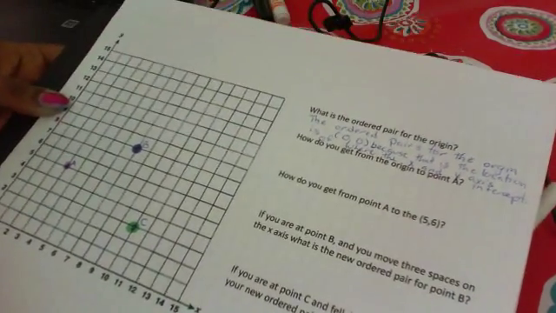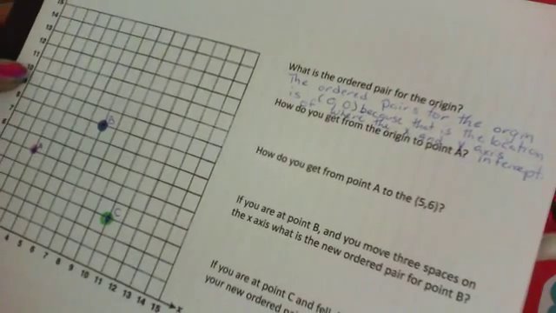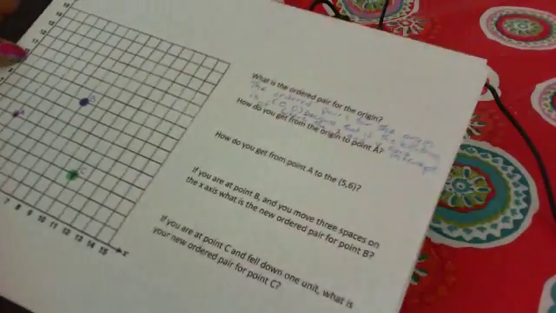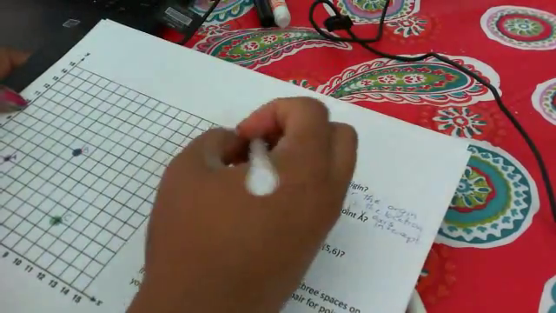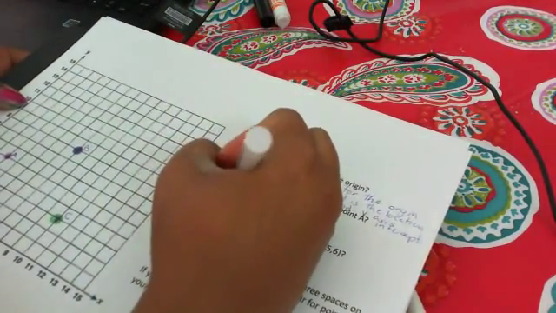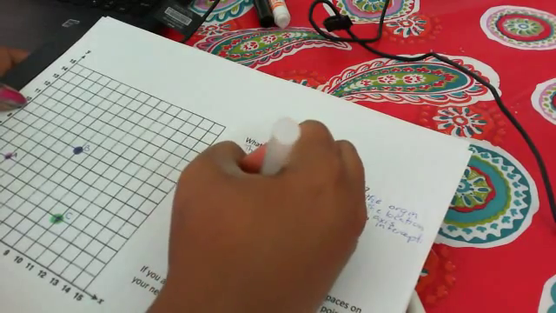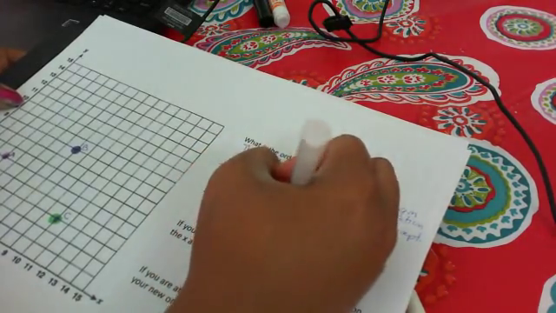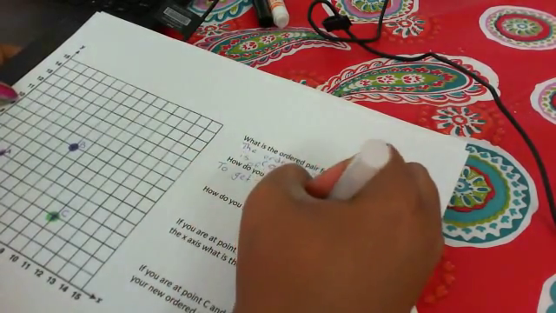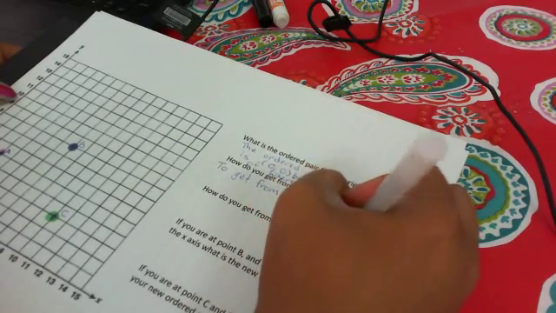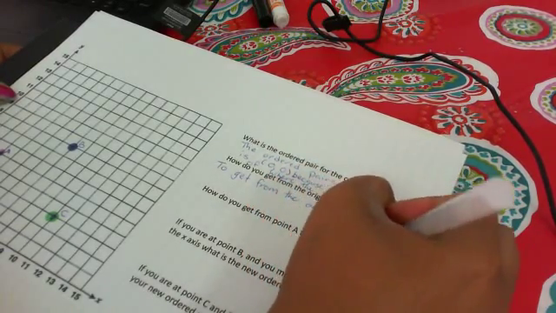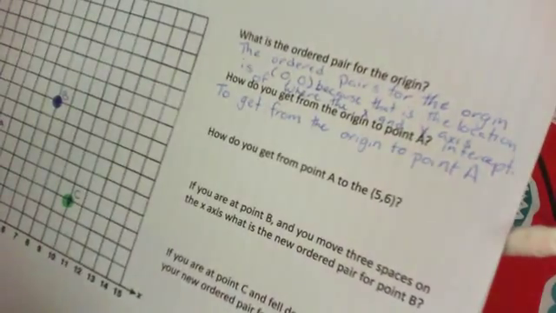So, the next question says, how do you get from the origin to point A? Before we even start, I'm going to rewrite my question stem: to get from the origin to point A. So that's my question stem. Now let's go to our coordinate grid and let's look.